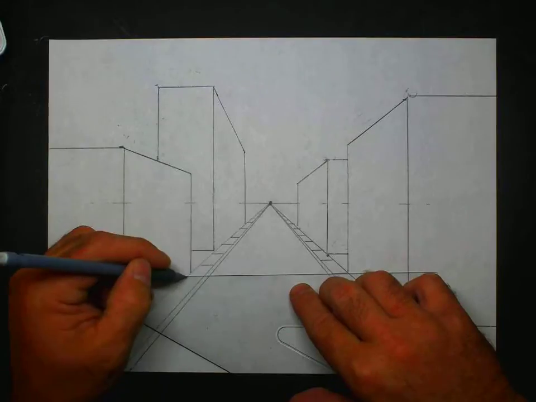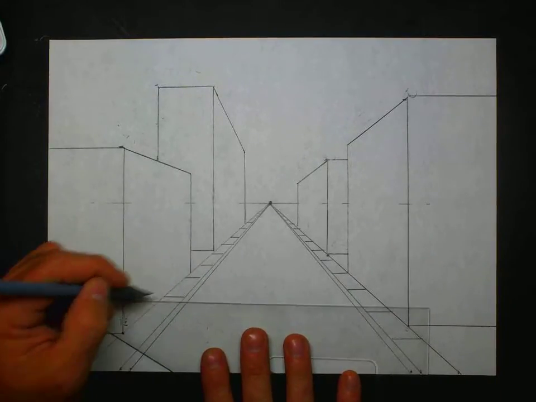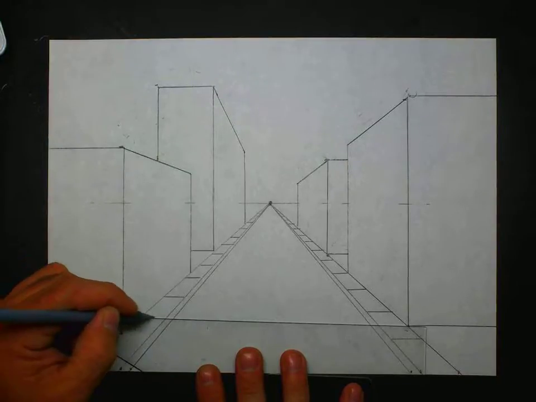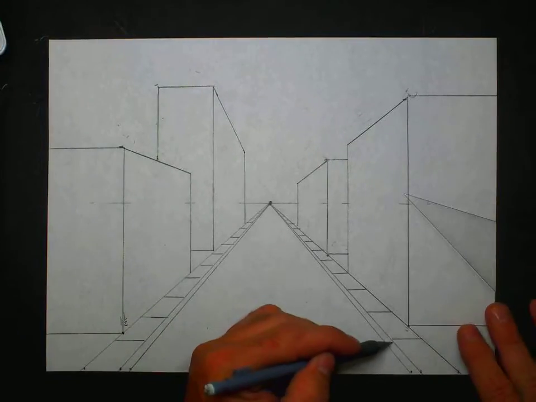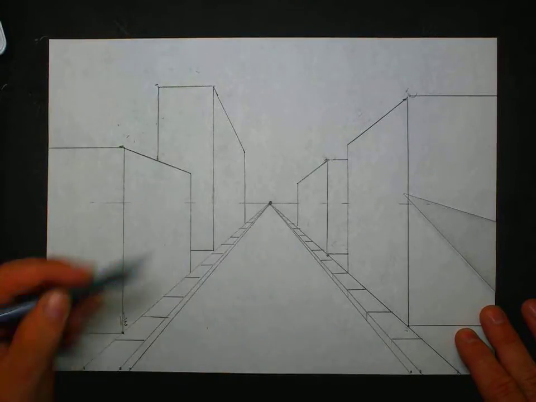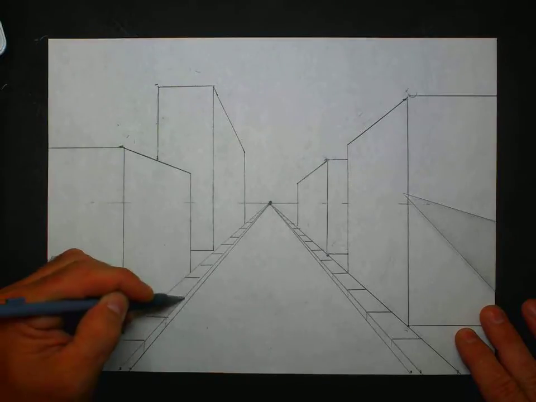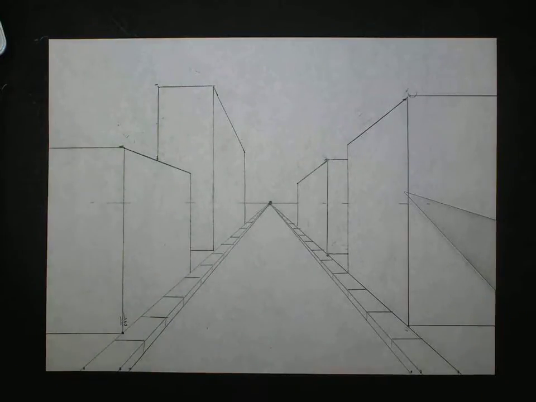get my lines in a little longer as we go down. That's my curve. That'll be where our sewer drains and whatnot go. Now we're starting to get a little bit of depth and distance. Okay, so here's what we're going to do.